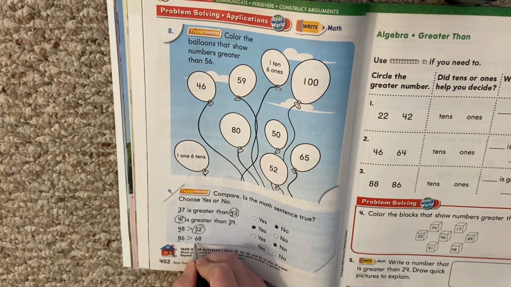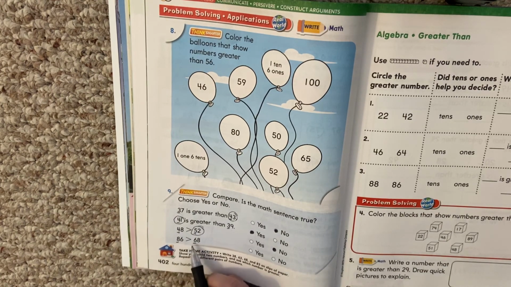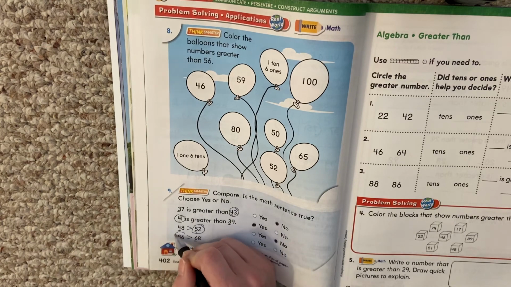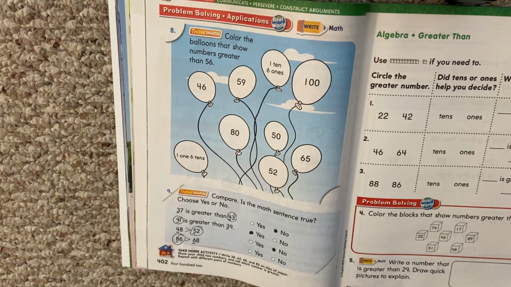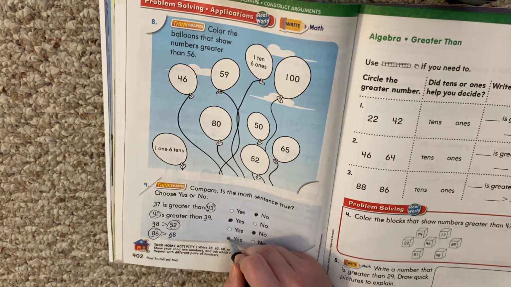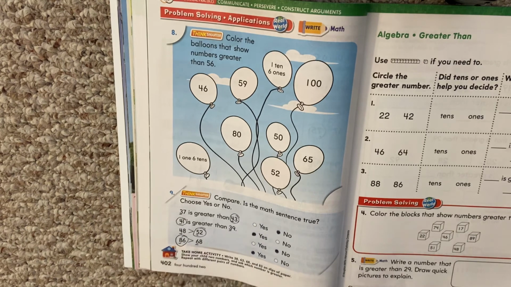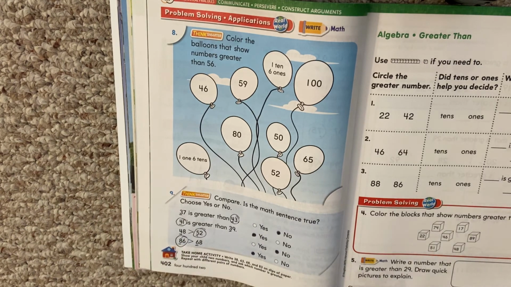86 and 68. 8 is bigger than 6. Is the alligator eating the big one? Yes, it is. So you should have said no for the first one and yes for the next one. All right.